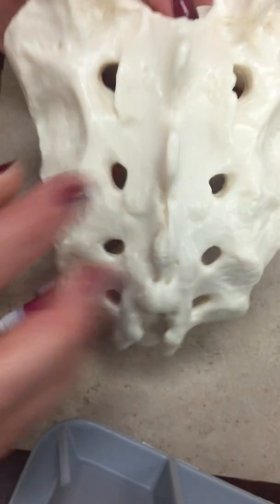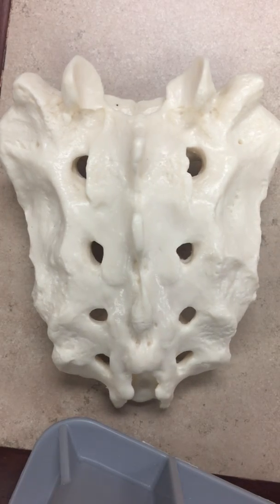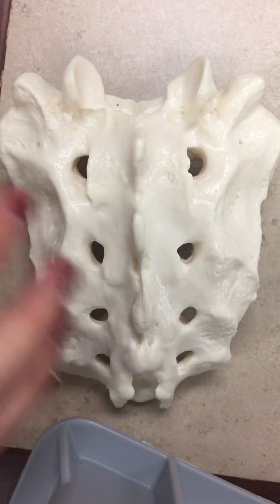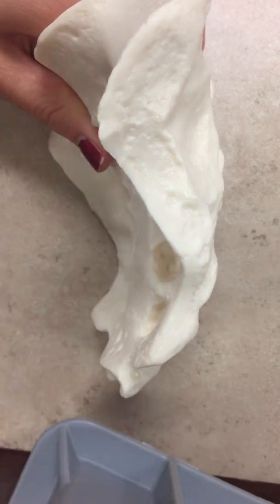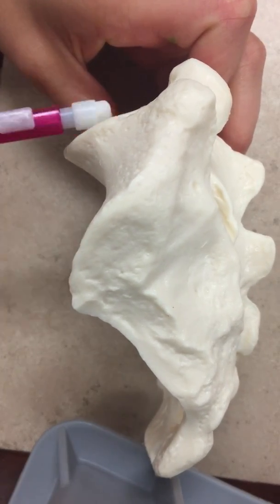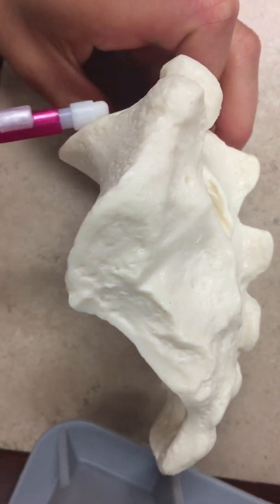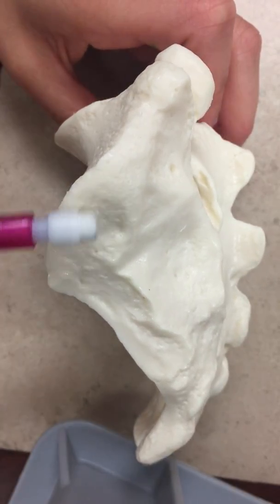This bad boy is our sacrum. So the sacrum has a natural curve to it. So from the side, this is our sacral promontory, and this is the ala.